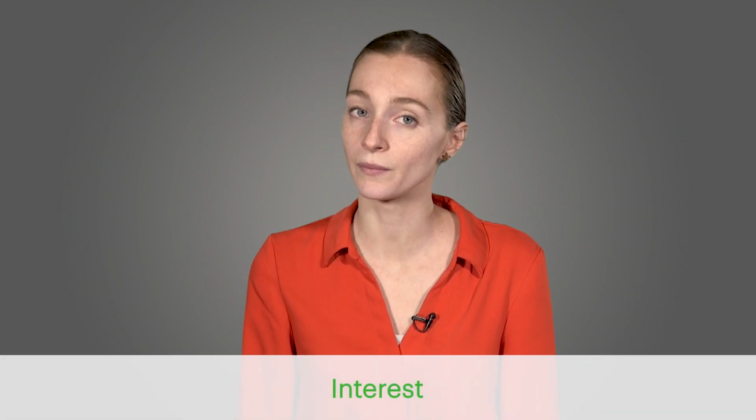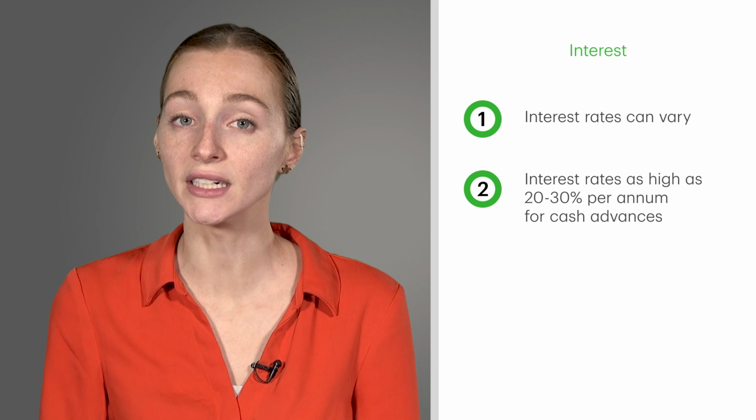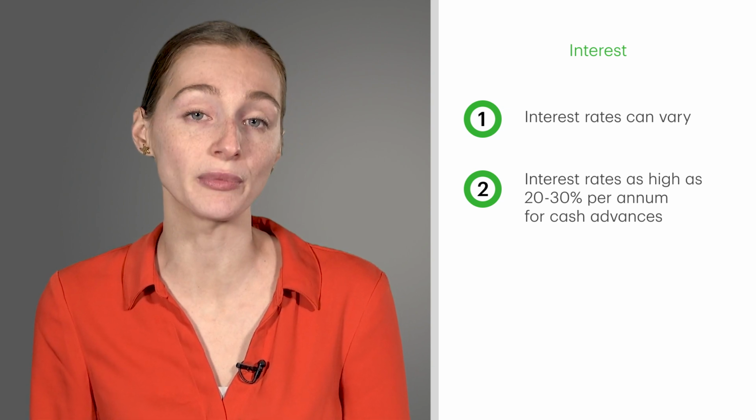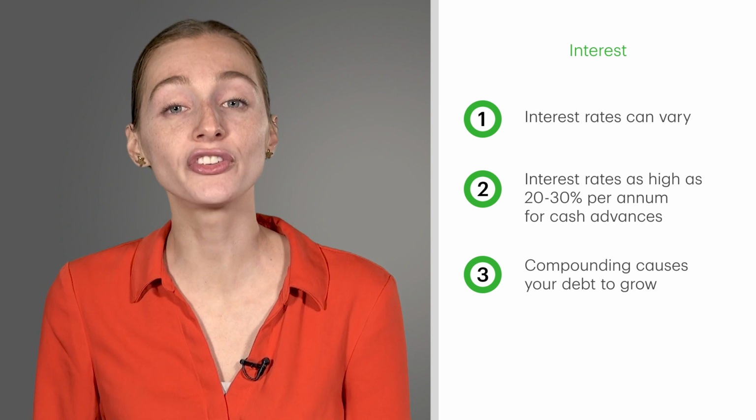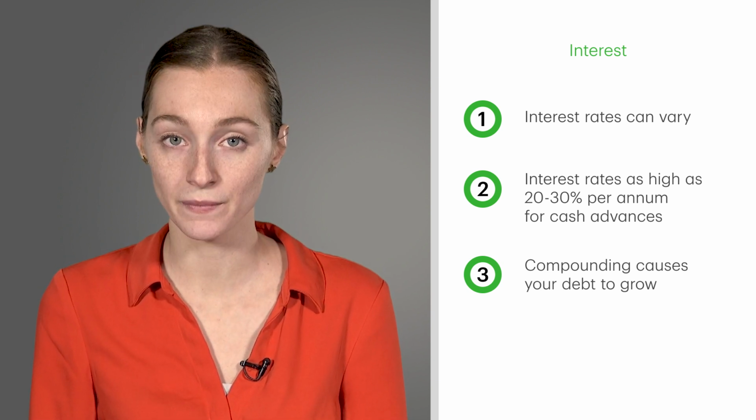When it comes to the money that we owe, there are a few key things to keep in mind. First, there are costs to borrow money and to carry debt. This cost is commonly known as interest. This means that unless your lender is a generous family member or friend, you will typically be charged interest. Interest rates can vary, but you should know that they can spike to 20% and beyond per year if you're taking cash advances from some credit cards. Coupled with the compounding effect, this can cause your debt to grow significantly.